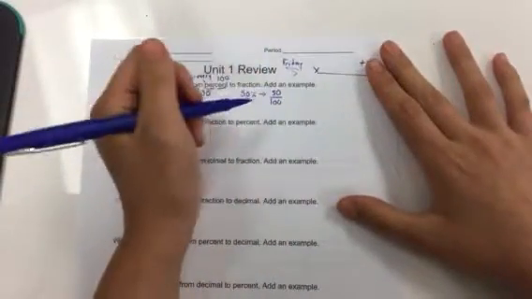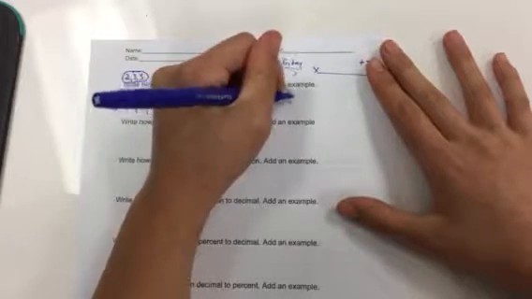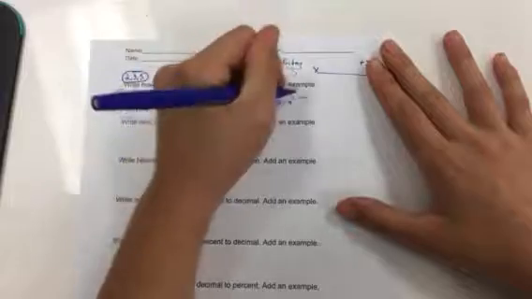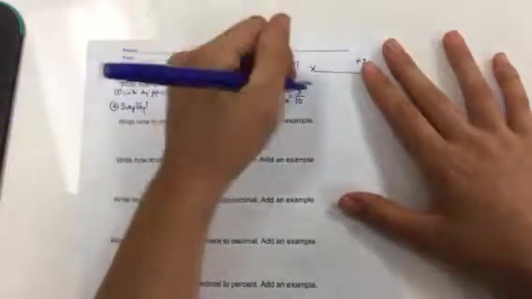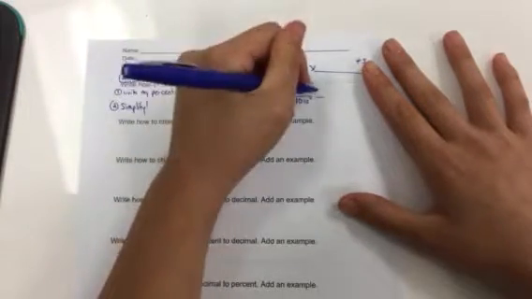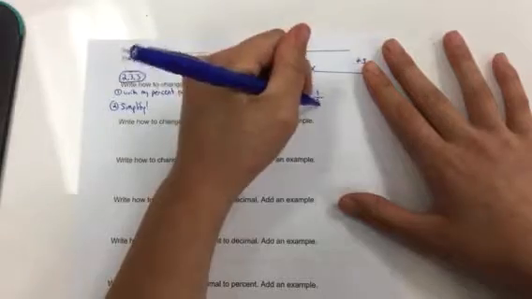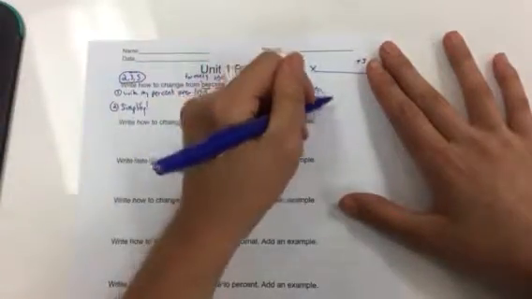So we have 50 and we have 100. Let's try dividing by 10. If we do that, the numerator will be 5 and the denominator will be 10. And we can make this smaller by dividing by 5. So 5 divided by 5 is 1, and 10 divided by 5 is 2. And that's how I change from my percent to my fraction.